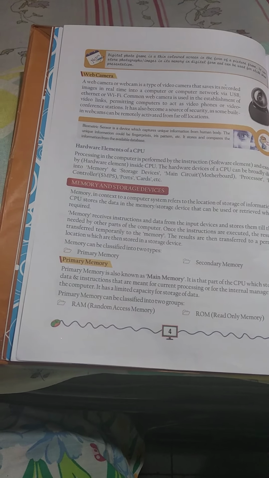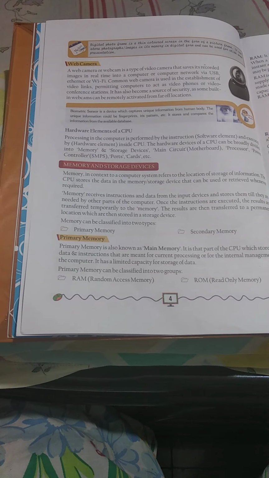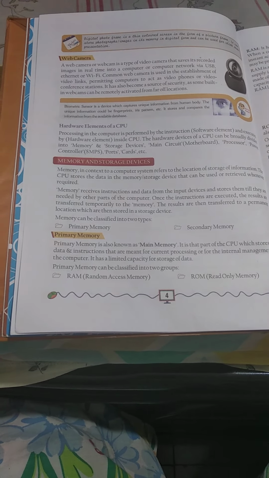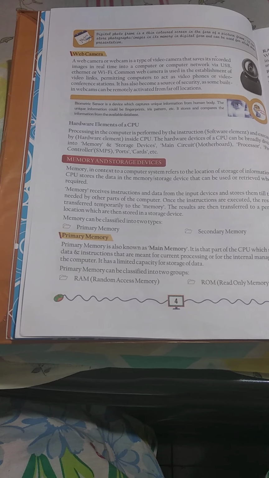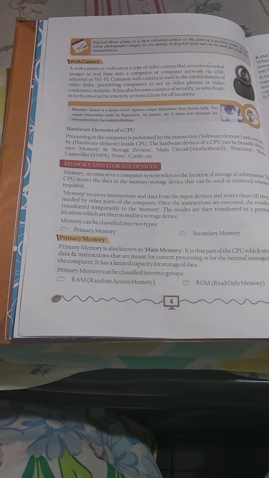Now let us take a simple example. Suppose the computer has to calculate two numbers, suppose 5 plus 10. Now this data, 5 and 10, is stored somewhere. The instruction plus is also stored somewhere. The computer takes the data and instruction, performs the calculation and then stores the result, in this case 5 plus 10, that is 15, in some other memory location.